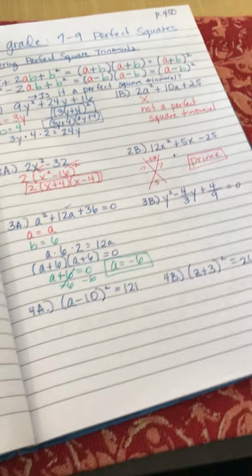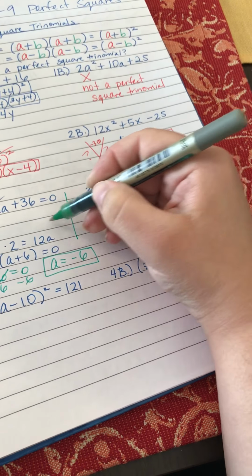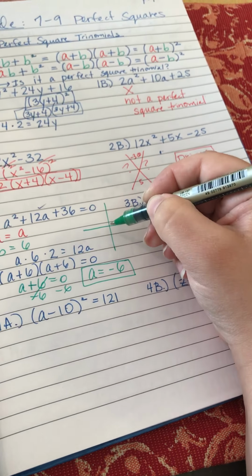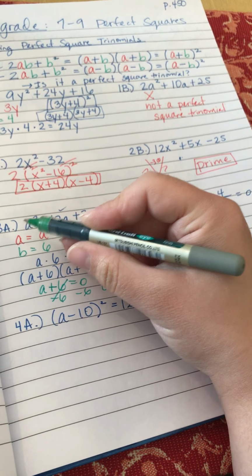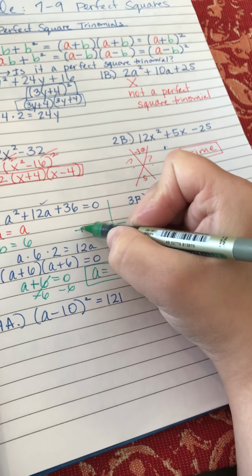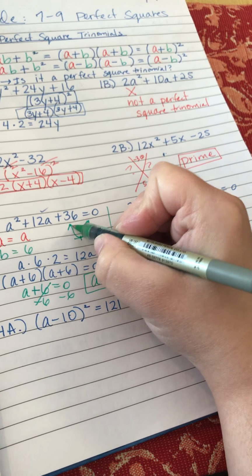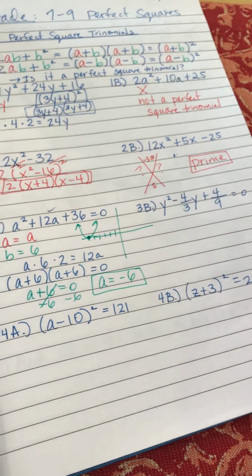So if I were to graph this polynomial, what it would look like is first it's a positive, so it opens up, but it would open up at negative 6. And so it would look something like this. It would only have one solution at negative 6. On these, if I were to set this equal to 0, it would have a negative 4 and a positive 4 solution.